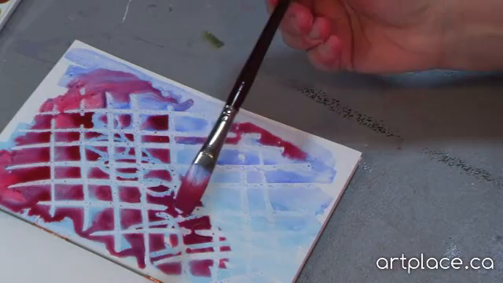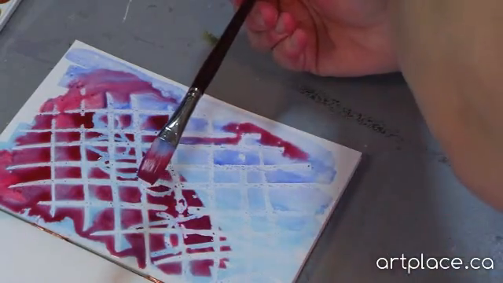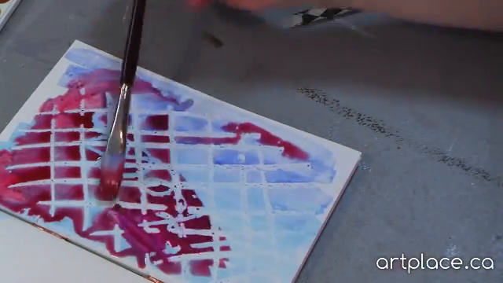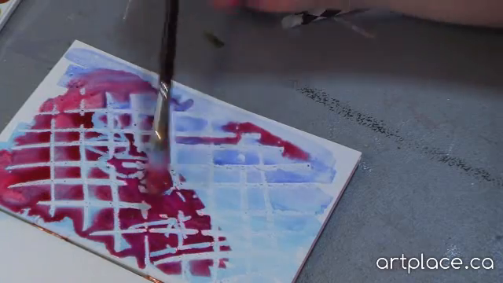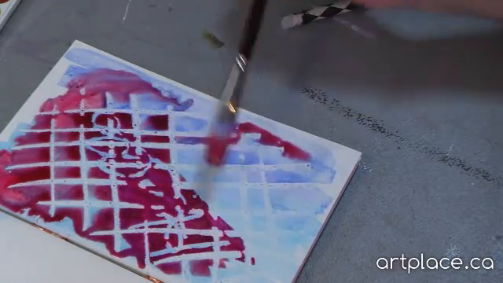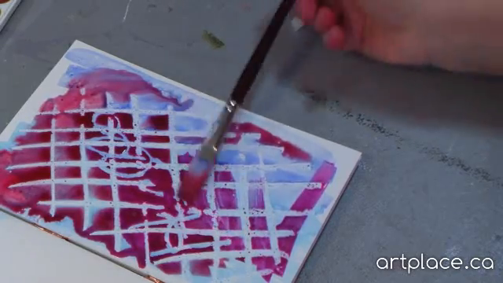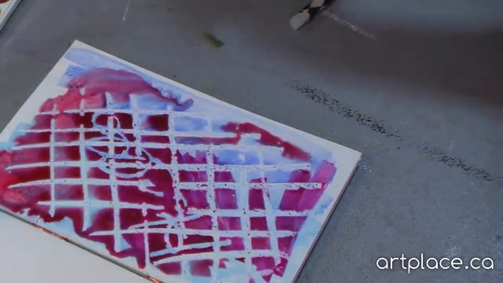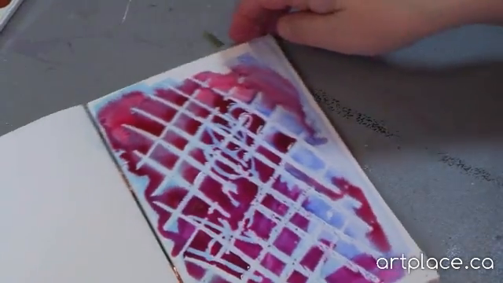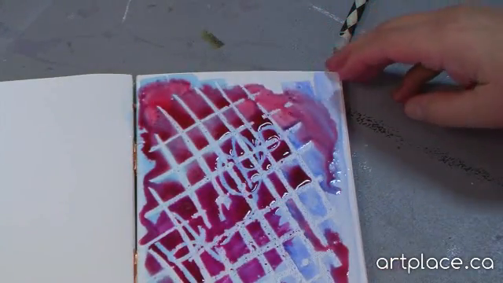Let me go into some, I think this is, what is this? This is Magenta Deep. PR 122. You can even dry brush. Okay. So you can see the hello. Where's my hello?